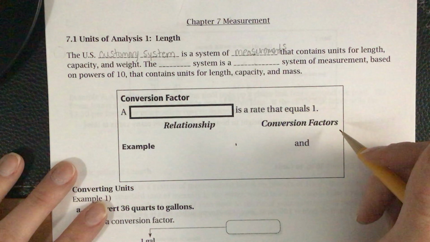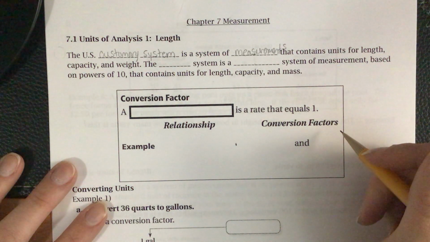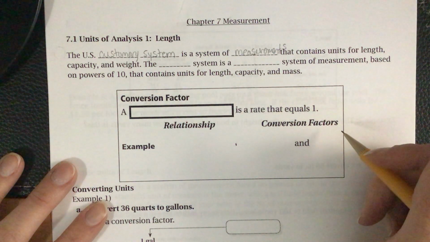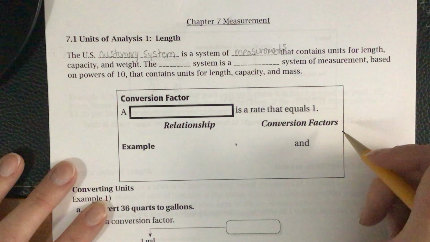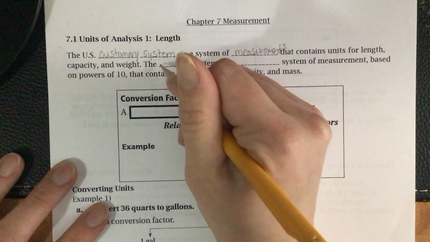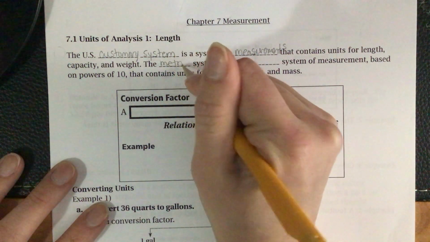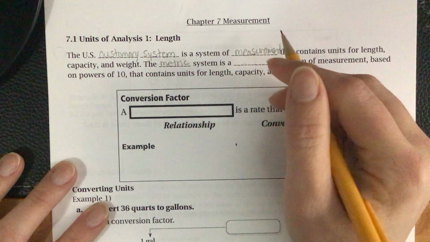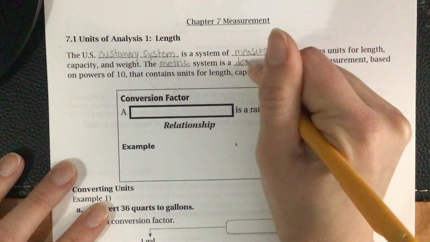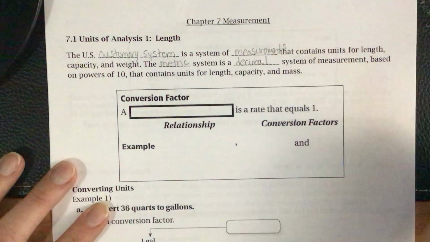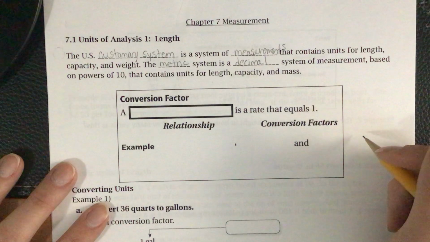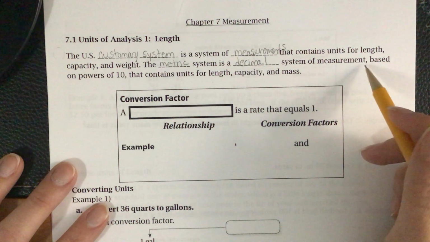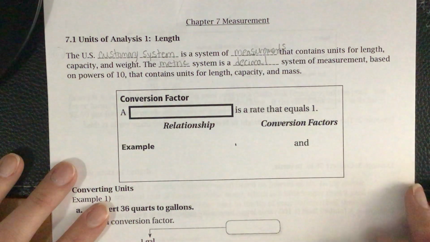The metric system is a decimal system of measurement based on the powers of 10 that contain units for length, capacity, and mass. Again, the metric system is a decimal system, and it is a decimal system of measurement based on powers of 10.